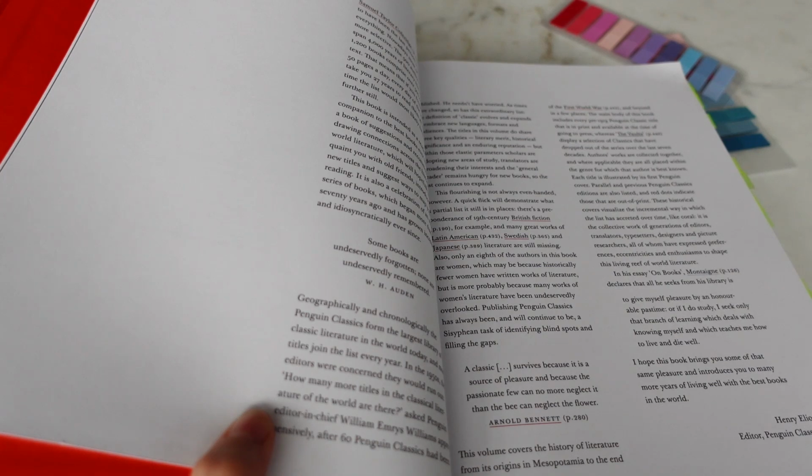In his essay on books, Montaigne declares that all he seeks from his library is to give myself pleasure by an honorable pastime, or if I do study, I seek only that branch of learning which deals with knowing myself and which teaches me how to live and die well. I hope this book brings you some of that same pleasure and introduces you to many more years of living well with the best books in the world. Henry Eliot, Editor, Penguin Classics, 2018.